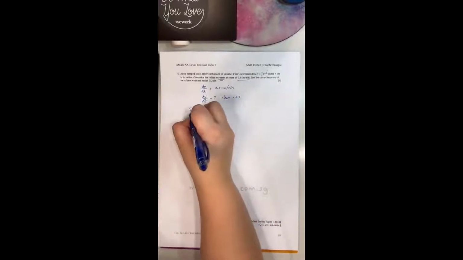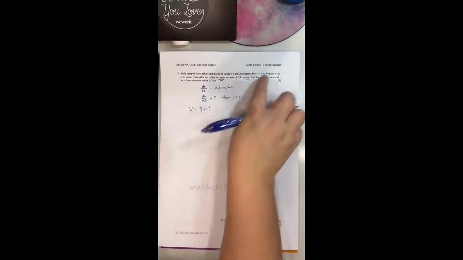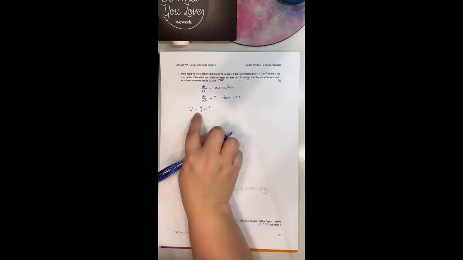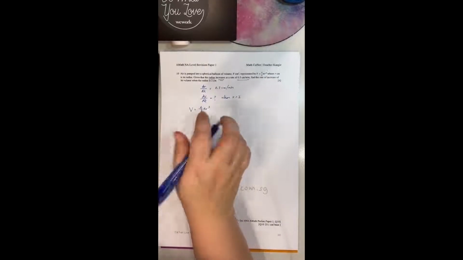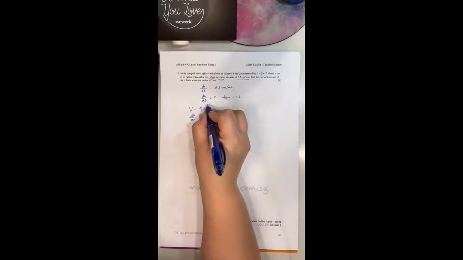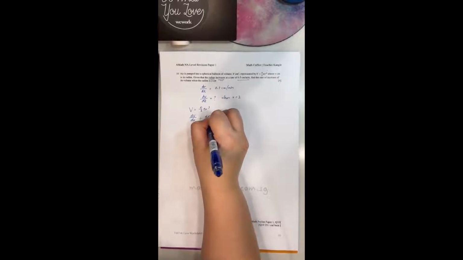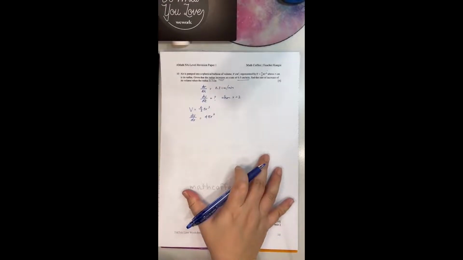So V is equal to 4/3 pi r cubed. This is the formula that they give me. So with this, I can find my dV/dr. So let's do my dV/dr. Bring down the 3. 4/3 times 3, it is 4. So it's 4 pi r squared.